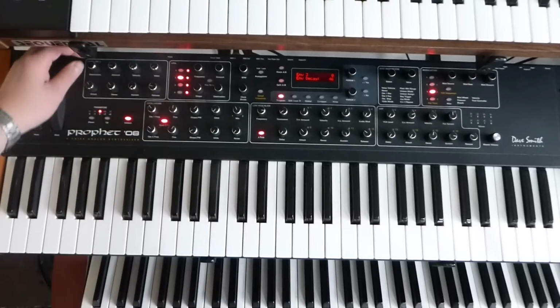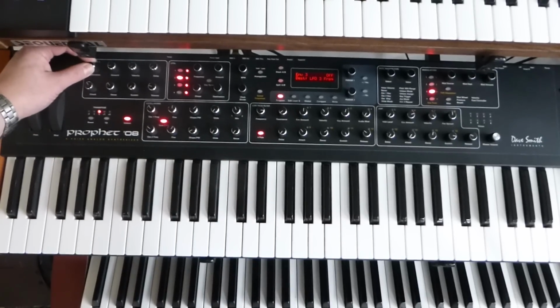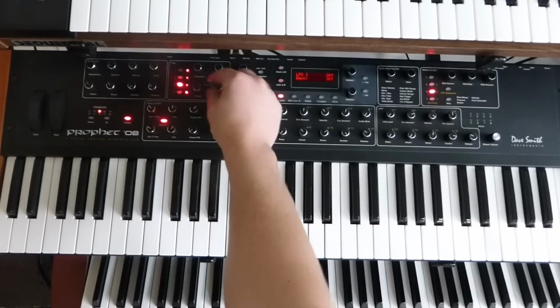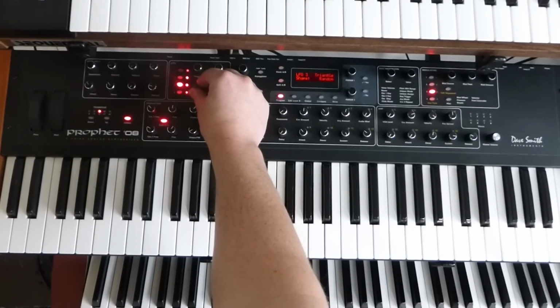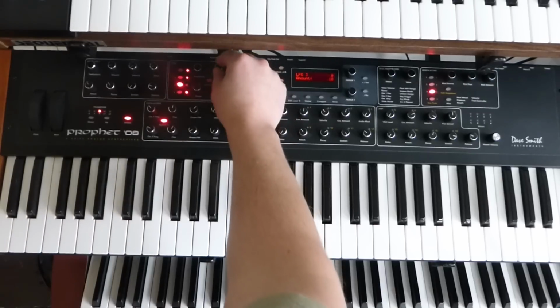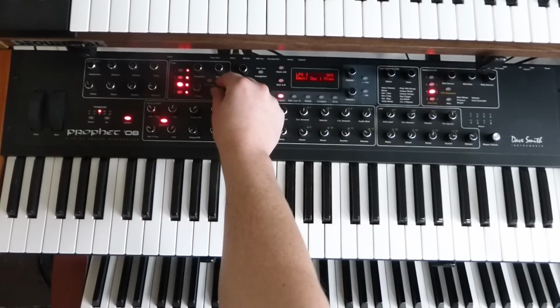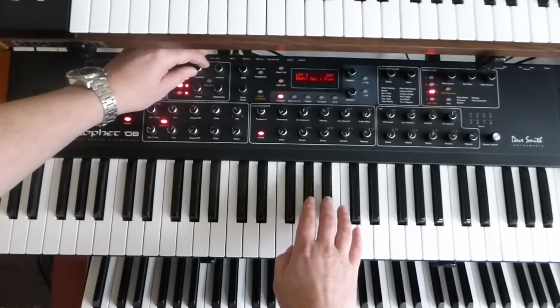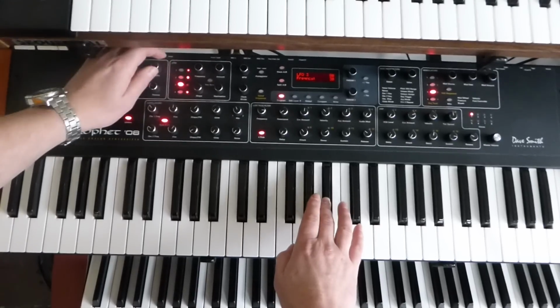If in fact we change destination 3 to LFO3 frequency, or let's change that into a square, and destination oscillator 1 frequency, so now we should maybe hear something. Turn the frequency of that down.